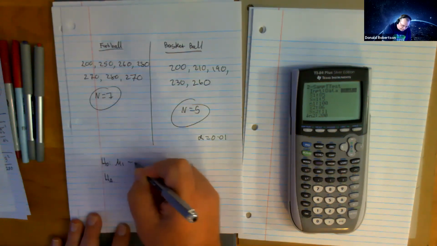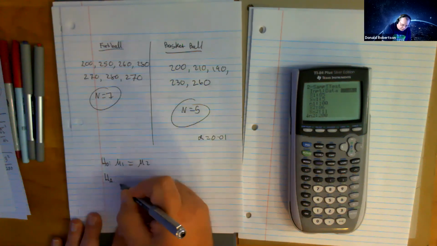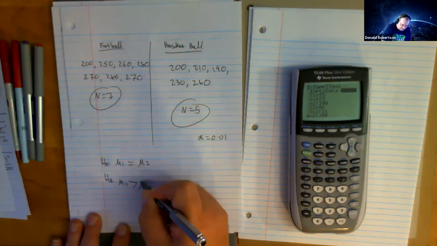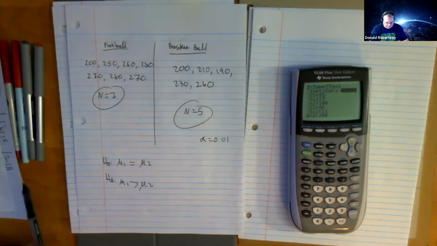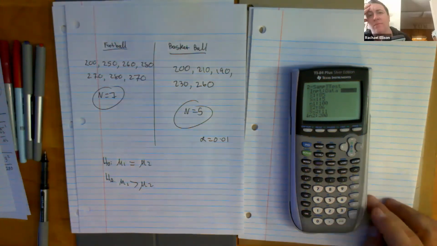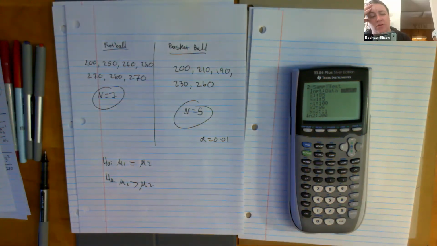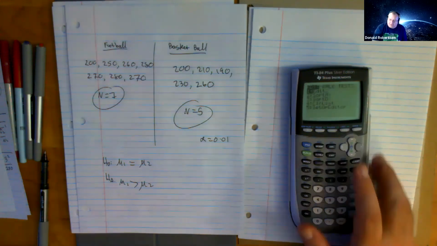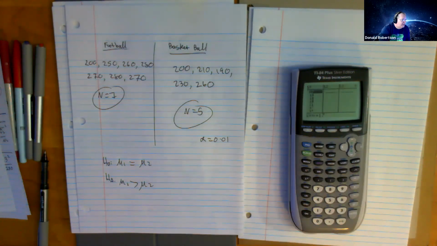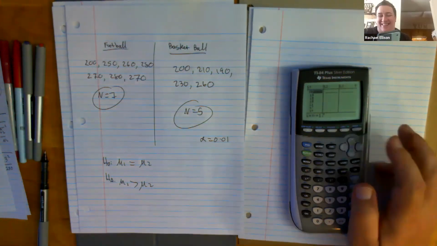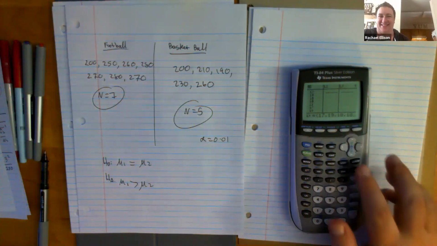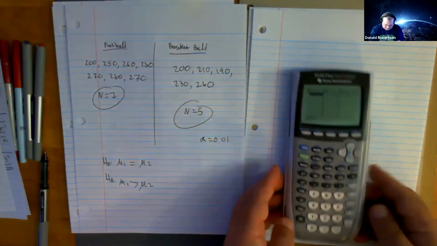Won't we have that the null is that they're the same, and then the alternative is that you're bigger, right? That's the conclusion. Okay. Don't we need to go and put it into the list? Oh, yes. Did you all catch that deliberate mistake? Okay. Yes, we do. Oh, this is going to be fun.